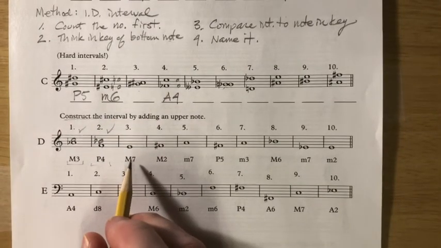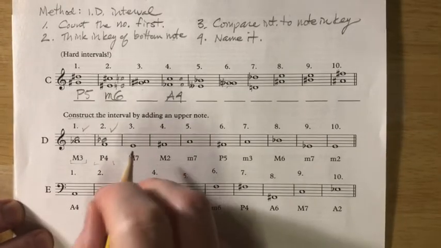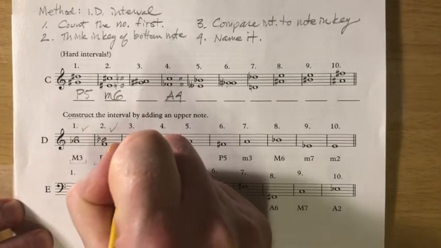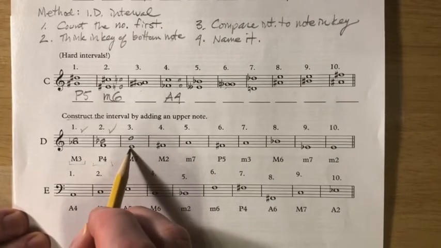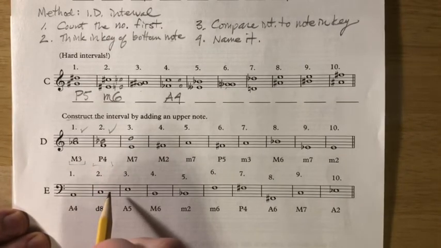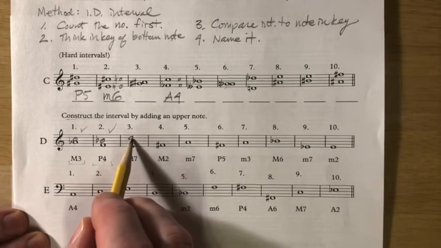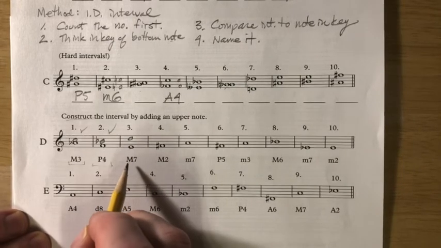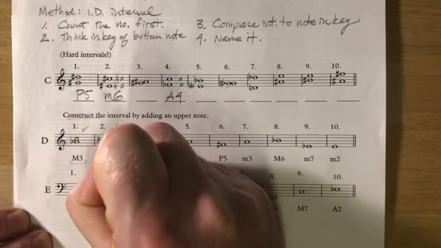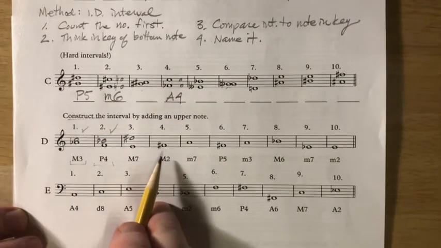Major seventh. Okay, we count our lines and spaces. We know that a seventh above E is some kind of D. Now we just need the quality. Is D in the E major scale? No, the E major scale has 4 sharps and D sharp is the leading tone in E major. So to get that note, to get our major seventh, we have to put a sharp on it. So that's how you do these.